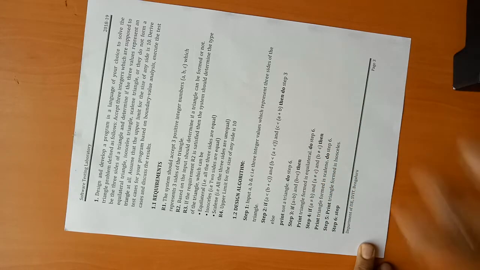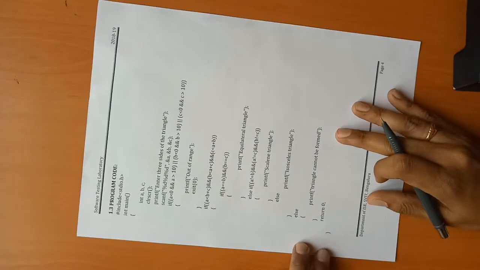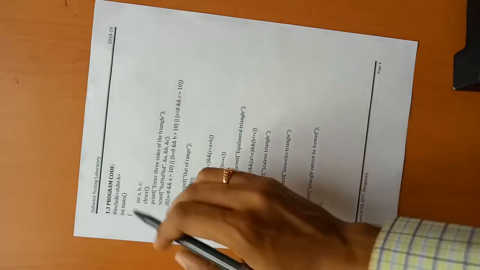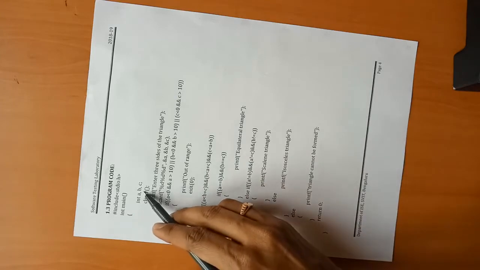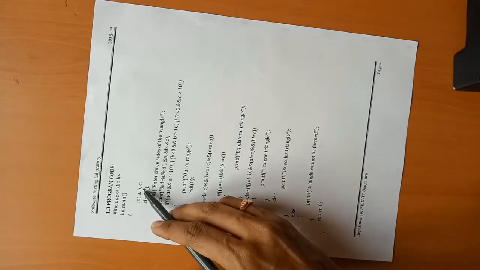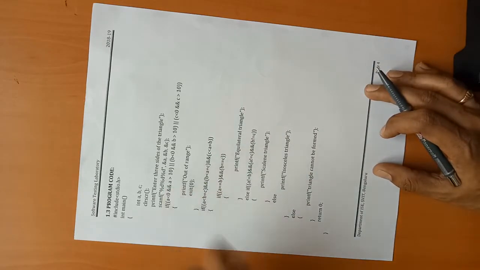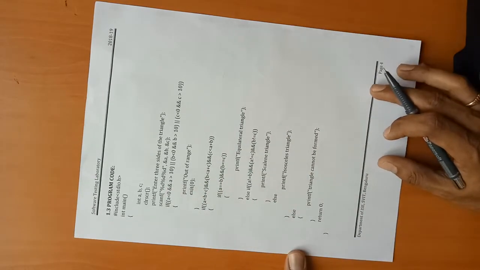Triangle cannot be formed. Based on this designing algorithm, we can write a code for the triangle program. In this triangle program, we are going to give integer as the data type for the inputs. Then we have to read the 3 sides of a triangle, that is, the values of A, B and C.